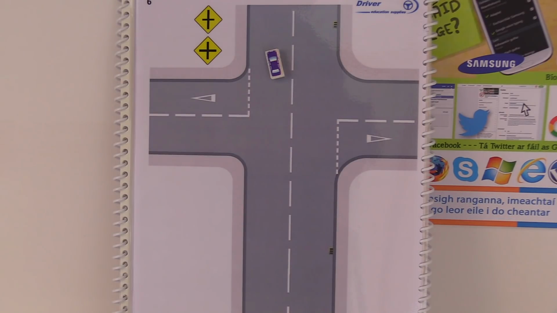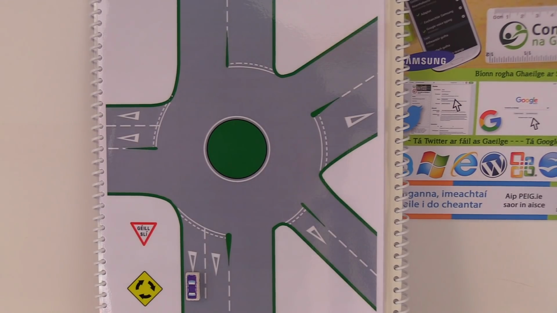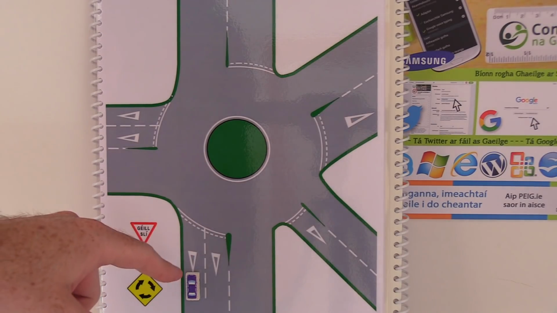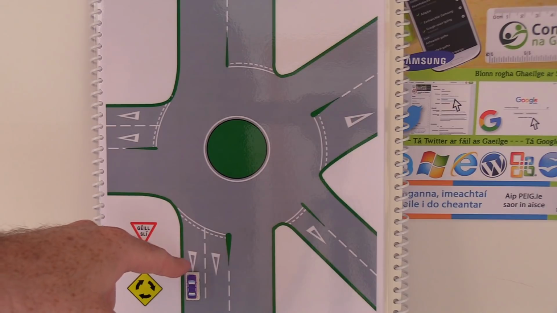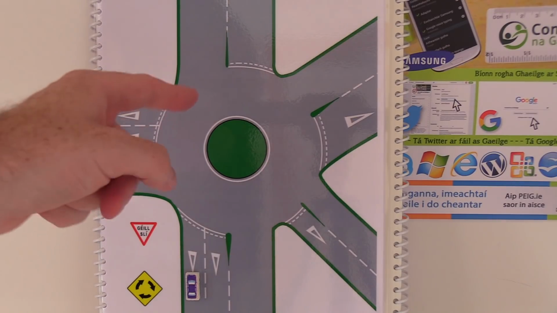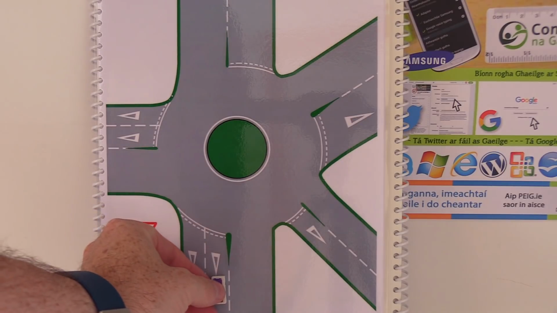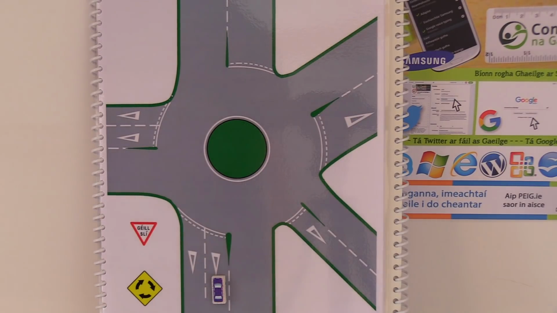Let's look at roundabouts now. So roundabouts, if you're going left, you'd normally stay in the left lane like this. If you're going straight, you'd normally stay in the left lane as well. And if you're going anywhere to the right of 12 o'clock, so here or here, you would then be in the right lane on the approach.